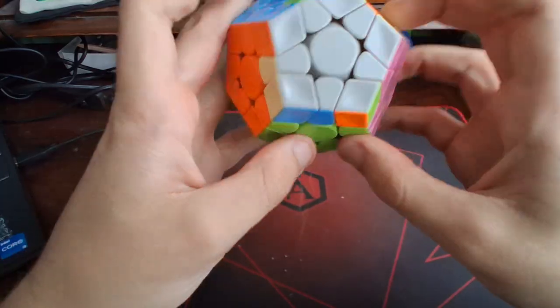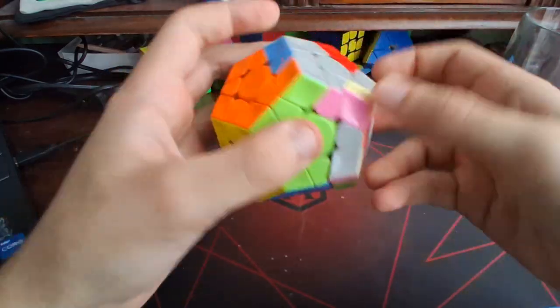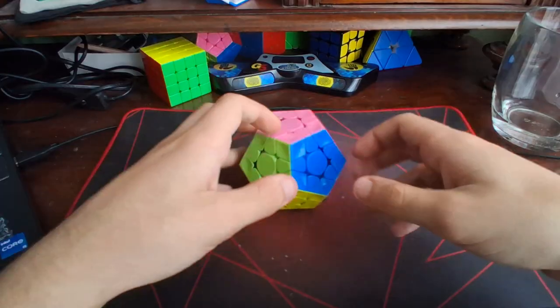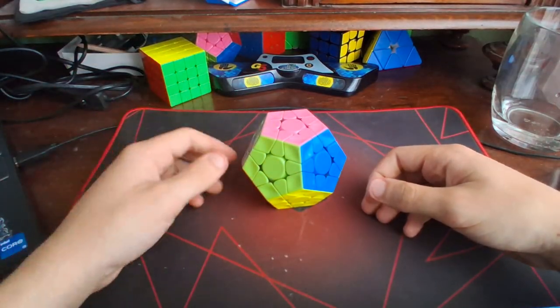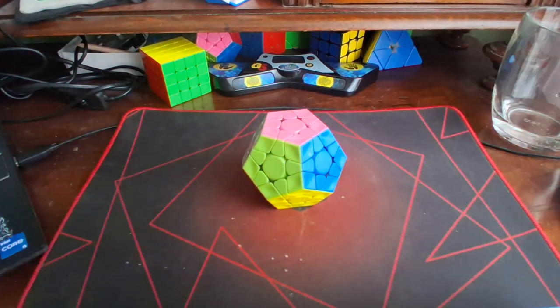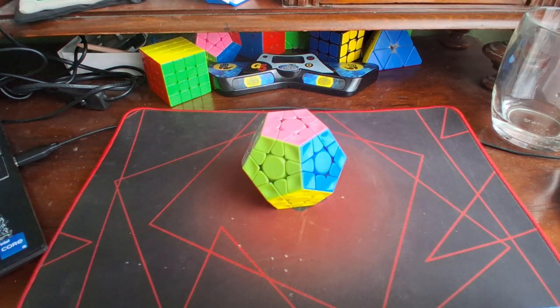Then dot case, OLL, and PLL. My turning isn't really functioning. Okay, let's go to the second example solve.